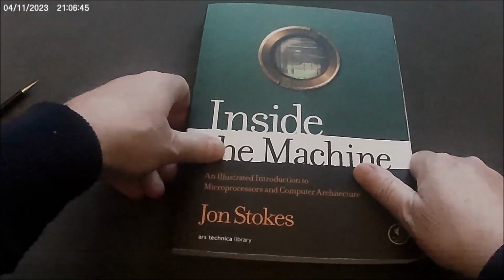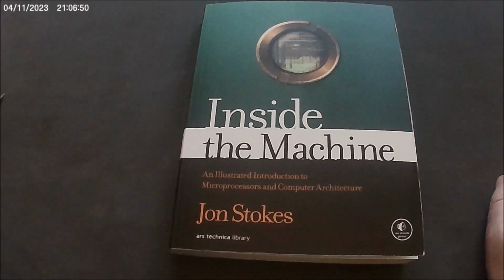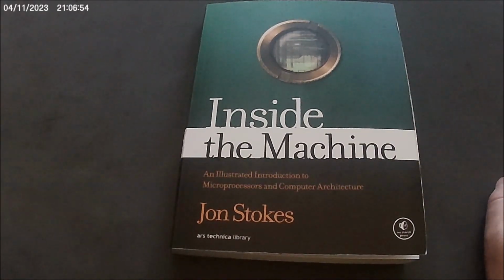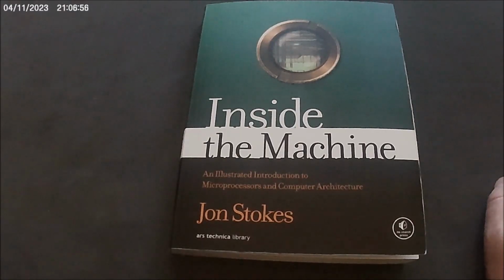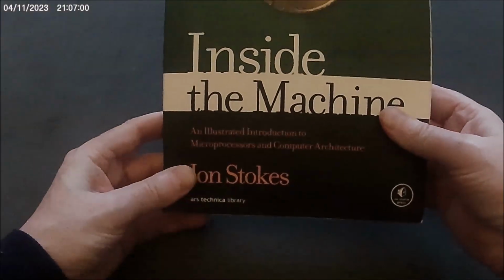So that's the book for today. If you want to get a lead in to how a modern CPU is structured, then I would suggest that this is an excellent place to start.